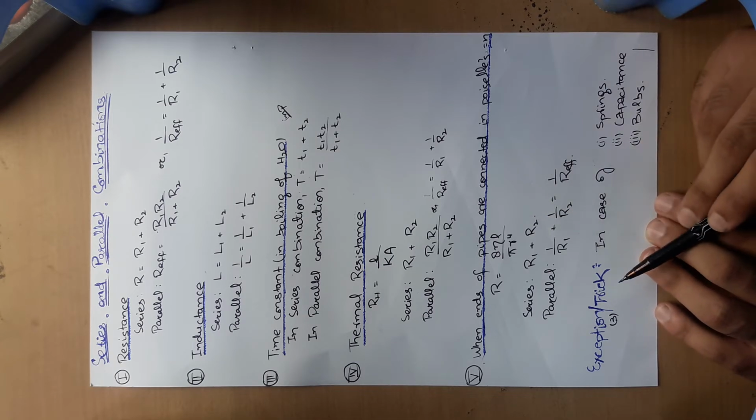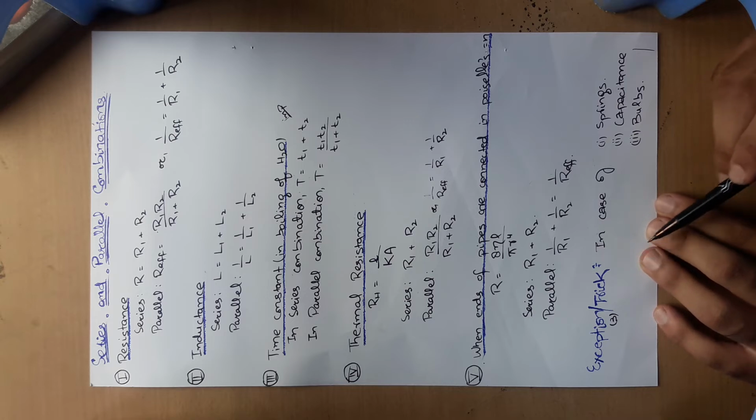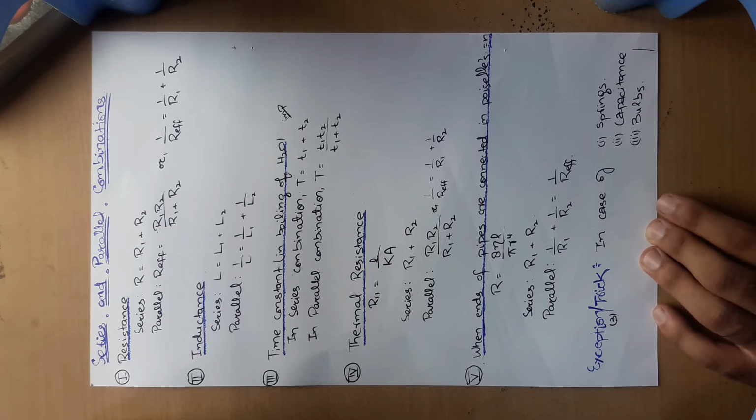Now, what is the trick? The trick I have formulated for my beloved students is that only 3 combinations you have to remember which are not the same as electrical resistance, that is, which are inverse. For example, in electrical resistance you have seen that resistances in series are simply the algebraic addition, and in parallel they are the sum of the inverse of the individual resistances.